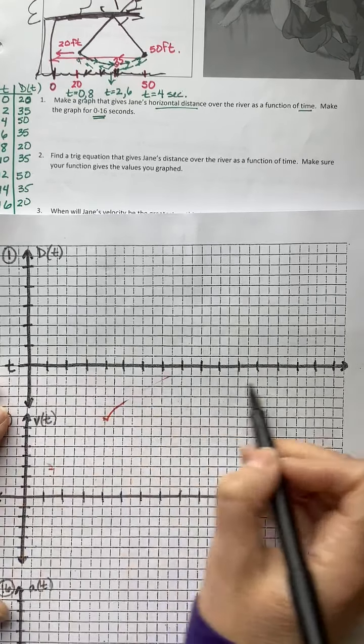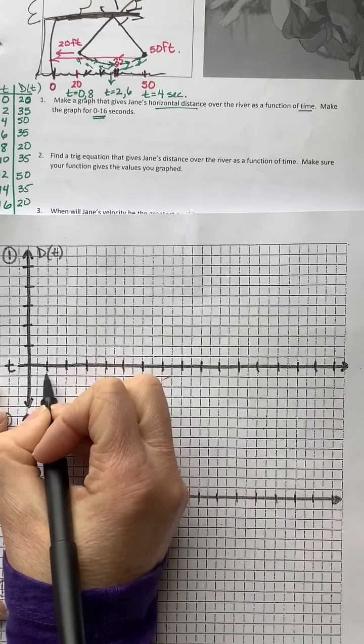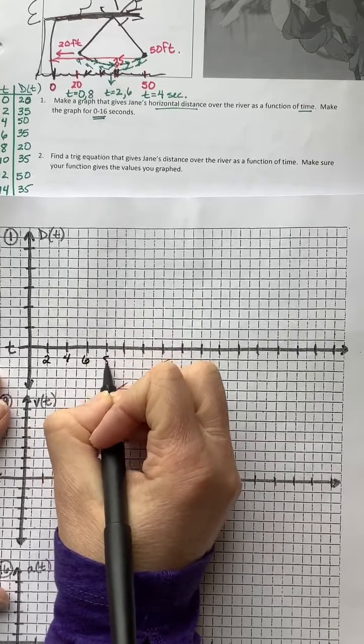All right, so here we go. I've got my times. Of course, because this is teacher created, they're going to go every 2. So I've got 2, 4, 6.